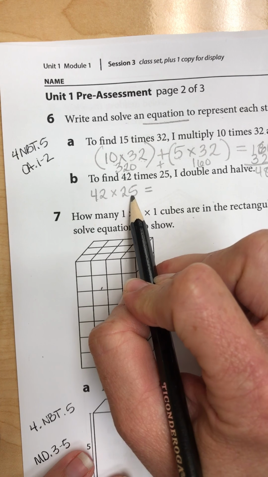So I'm going to do 25 times 2 times 42 divided by 2. 25 times 2, well, 25 and 25 is 50, times 42 divided by 2. That's a hard one. I'm going to cut it in half. If I cut it in half, again, you can draw out a picture to help you. But I know what it is. 42, half of 40 is 20, and half of 2 is 1, so I would have 21. So now I have 50 times 21.